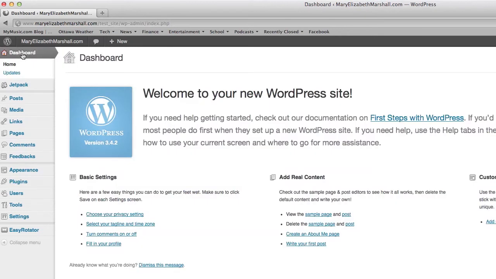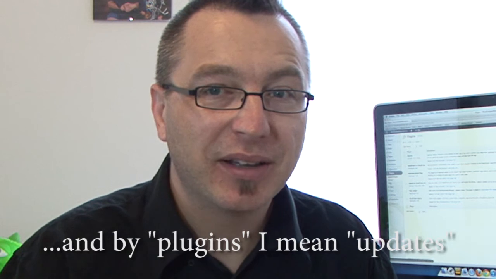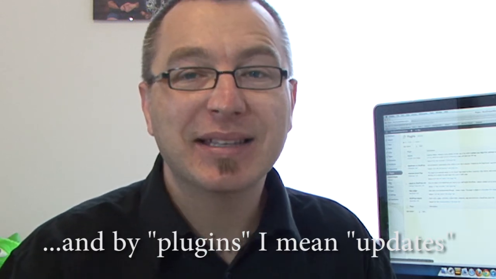Anytime you log into your WordPress admin, it brings you to the dashboard, which will tell you immediately whether or not there are any updates to be installed. If there are plugins to be installed, do it. This keeps your WordPress up to date and safe.